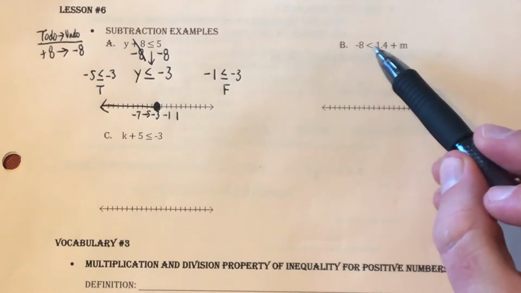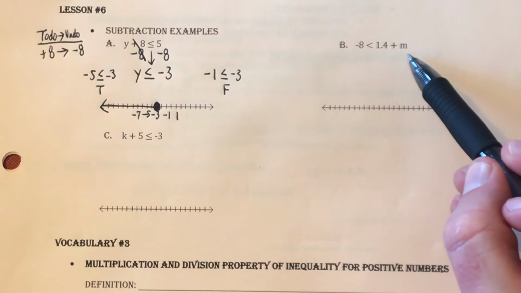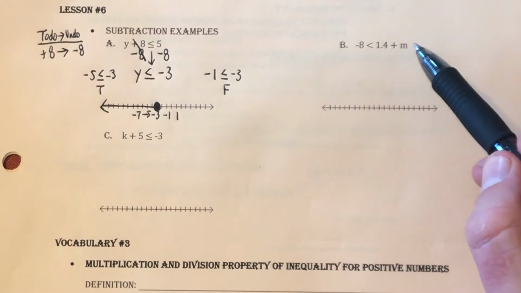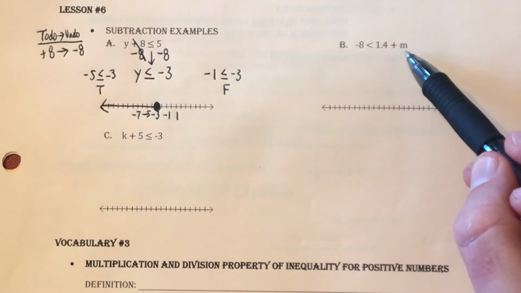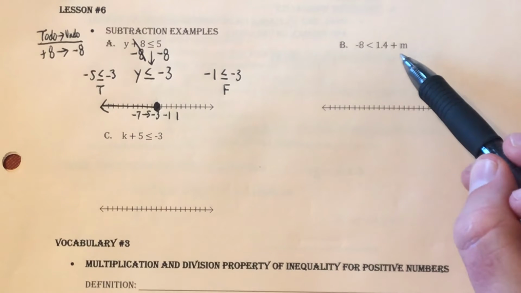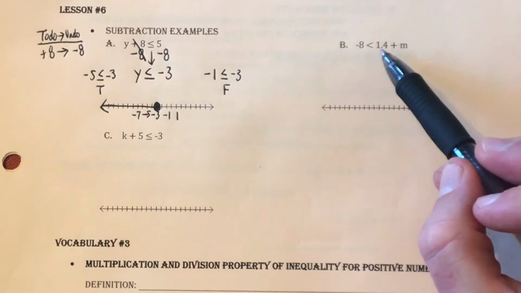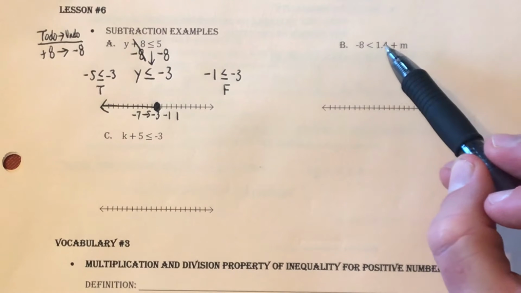Well, this time, instead of being on the left side of the inequality, it's on the right side. And that's completely fine, right? It can be on either side of the inequality. So I have an m right here. Well, what is happening with the m? Well, this is where, when it's the second term, or not the first term, like the 1.4 is, we have to look back at this number right here. And we have to say, okay, is that number a positive or a negative?